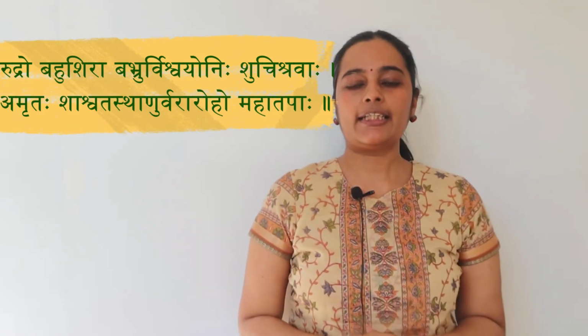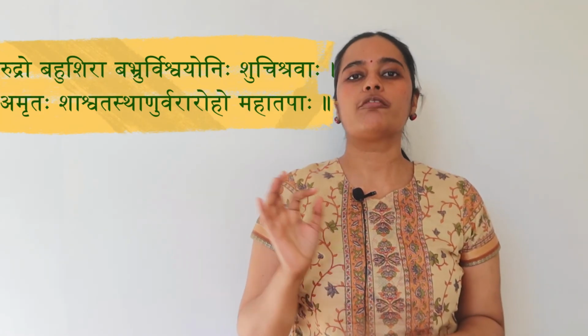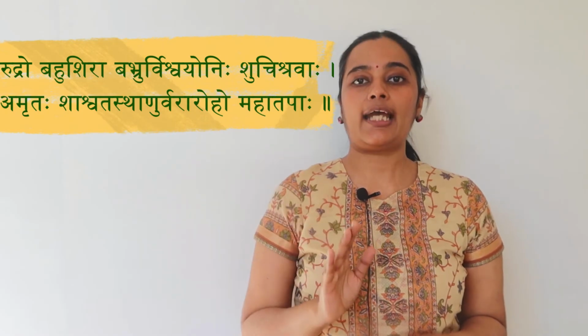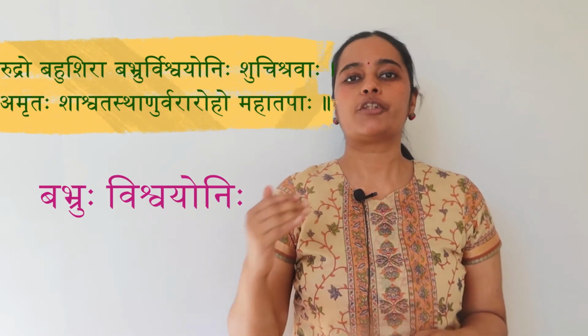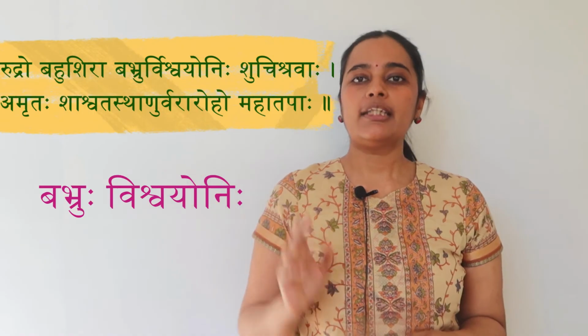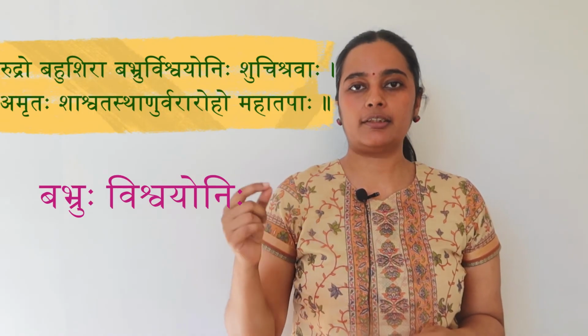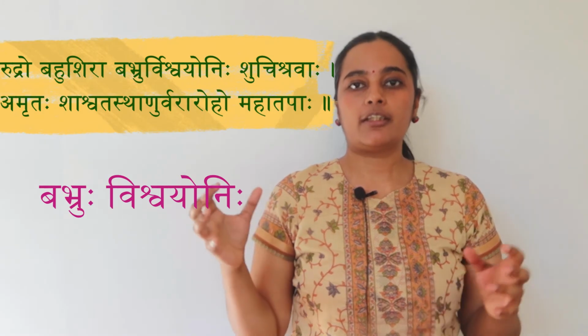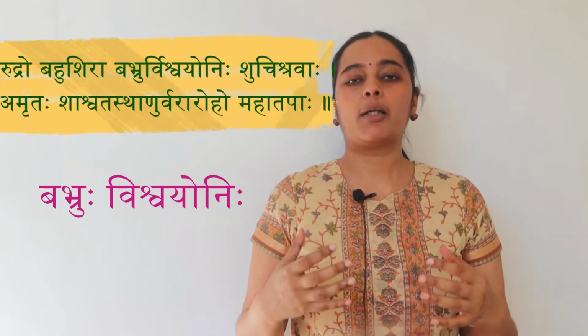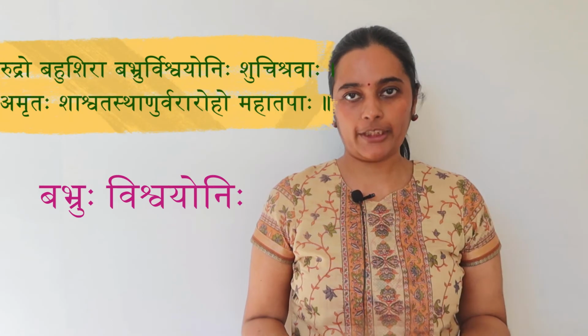Rudro bahushira babhrur vishvayonih shuchishravah amritah shashvatasthanur vararoho mahatapah. The third word in this verse, babhrur vishvayone, is actually babhruh vishvayonih. Here the visarga got modified into repha, that is the r sound, and when joined it became babhrur vishvayonih.